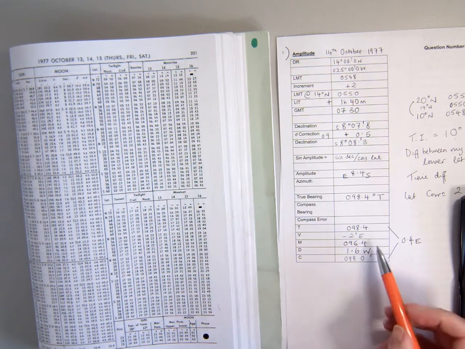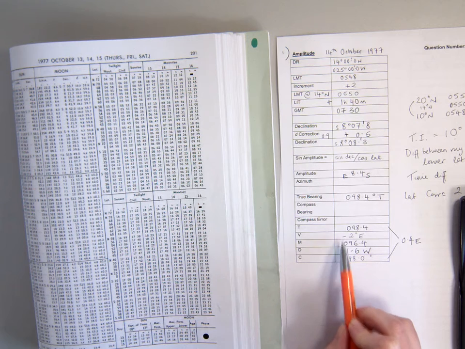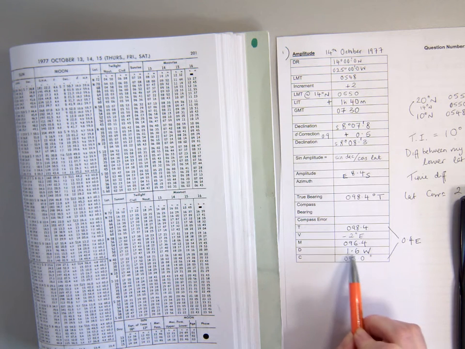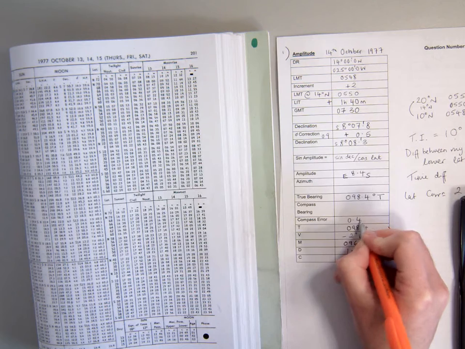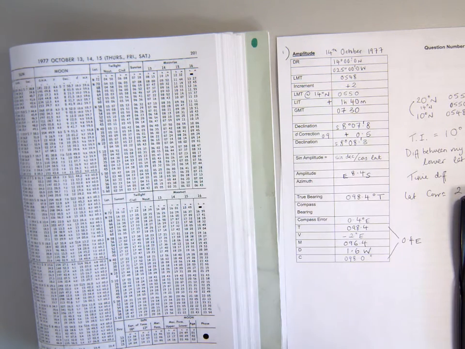And you can confirm that actually looking at the deviation and the variation, that 2 degrees east, 1.6 degrees west gives you 0.4 east at the end, left over. So our compass error is 0.4 degrees east. And that gets you all the information that's asked for in question 1.